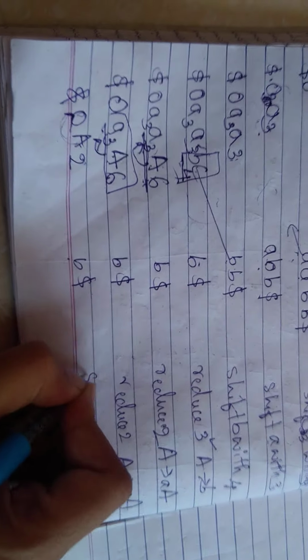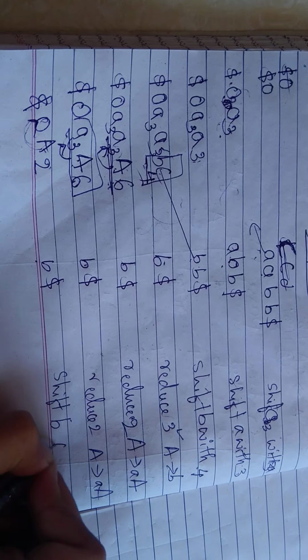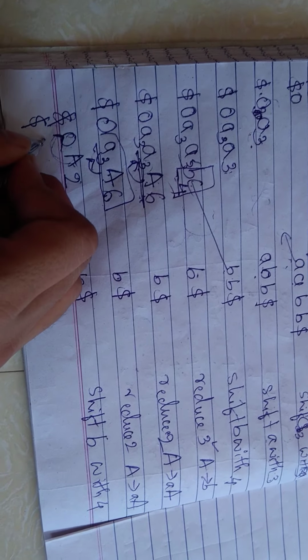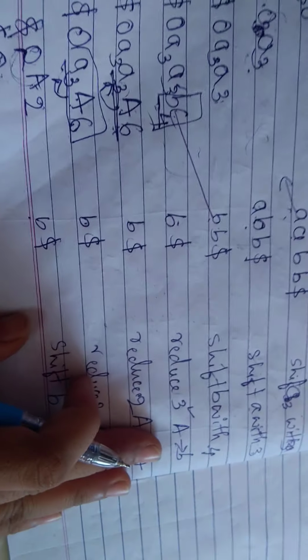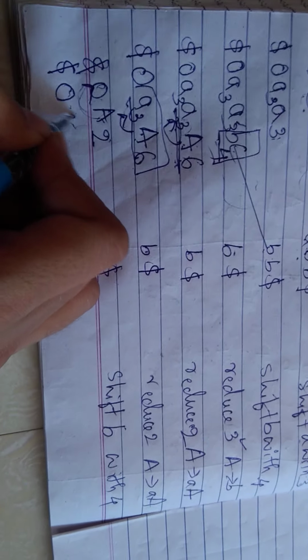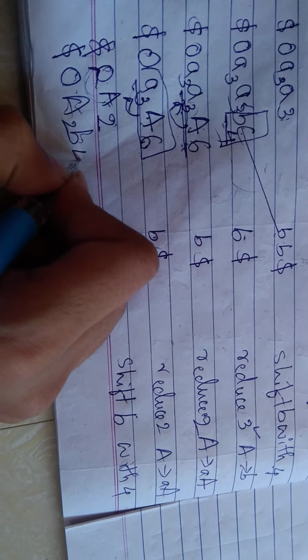That is shift B with 4. Okay, now it will become $0 A 2, I will shift B with the symbol 4, I remain with dollar here.